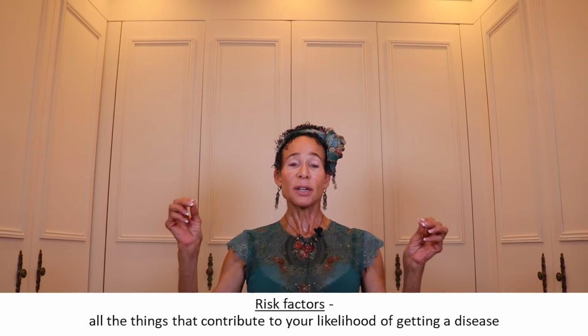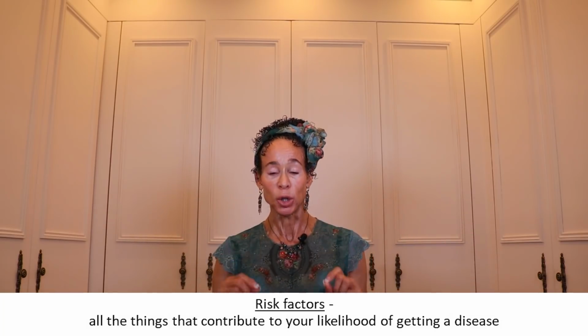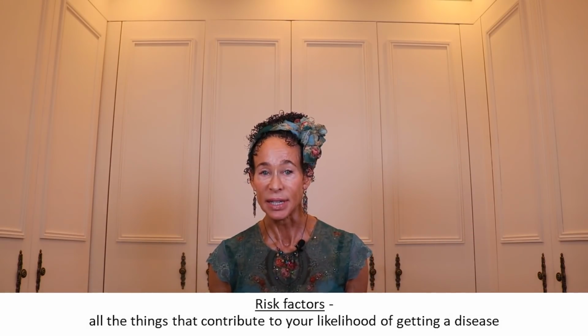Now, if you've been a student of Menopause University for any length of time, you know that all diseases have what we call risk factors. Risk factors are all the things that contribute to your likelihood of getting a disease. The more risk factors you have, the greater the likelihood that you will end up with that disease. The fewer the risk factors you have, the lower the likelihood that you'll end up with that disease.